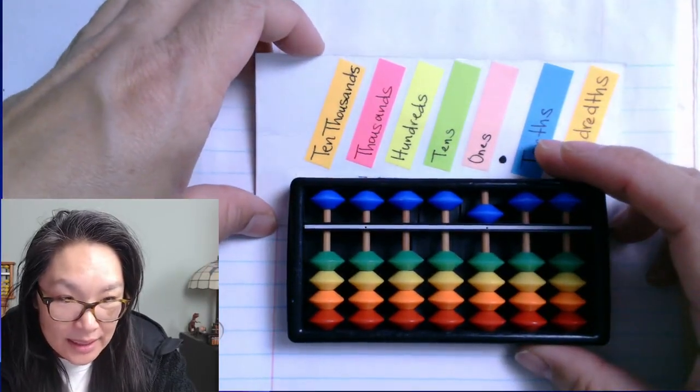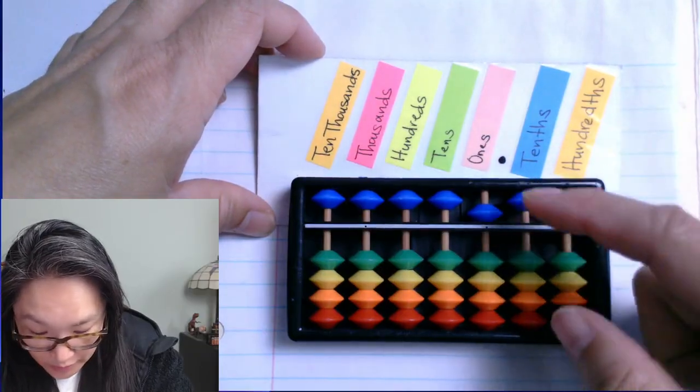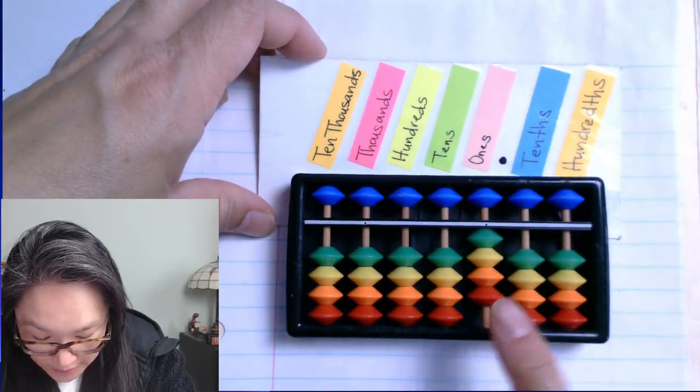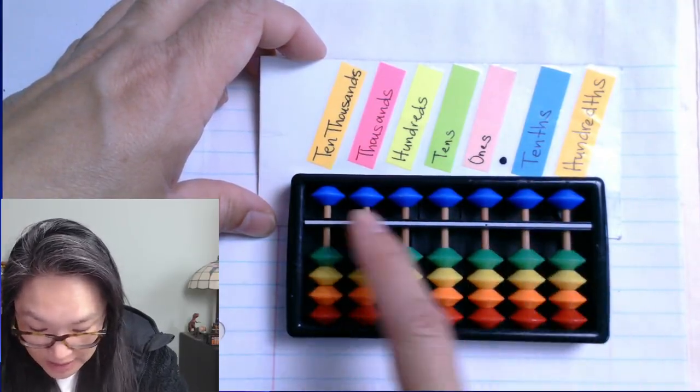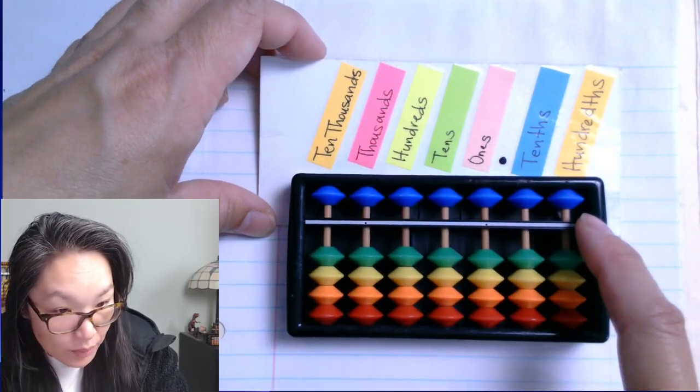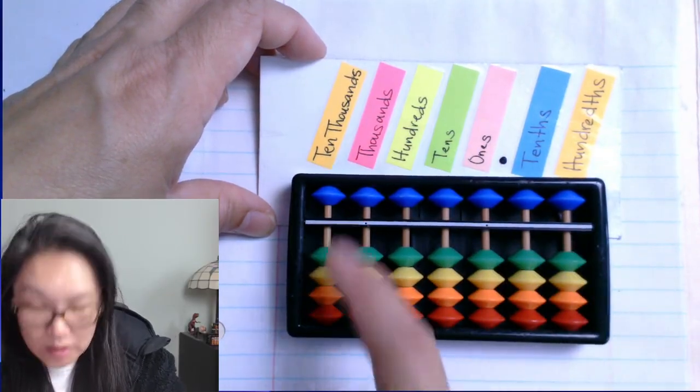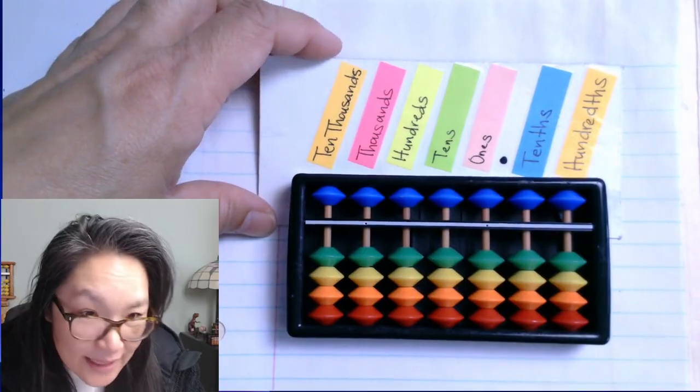So does that make sense? Yeah. So when we do it, this is 4, right? This is 4, 3, 2, 1, and then this is 0. None of the beads are touching the horizontal bar.